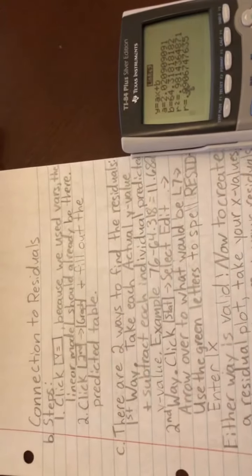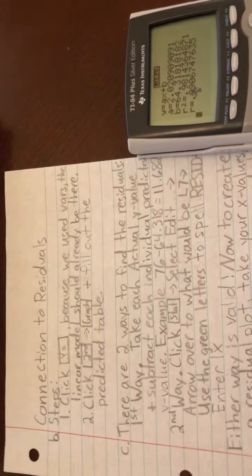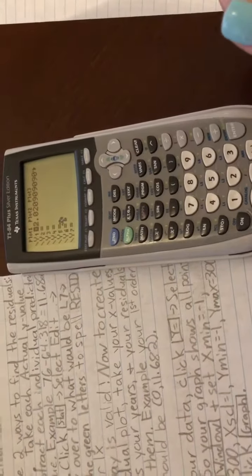So then we go on to B. Use the model to recreate the table, keeping the same input, but now using the predicted values as the output. So we're going on to number B. The first step is to click y equals. Because we used VARS, the linear model, it should already be there. So I'm going to click y equals, and it should already be there.